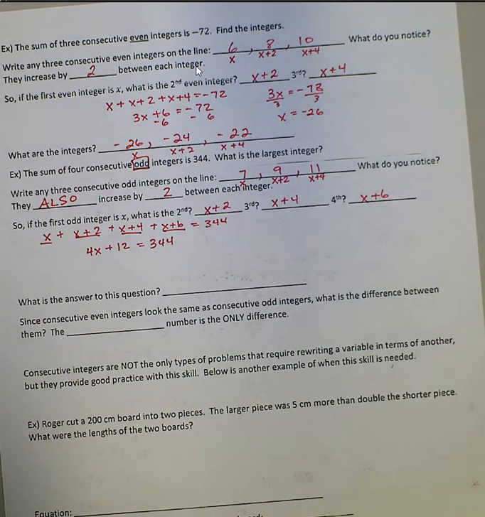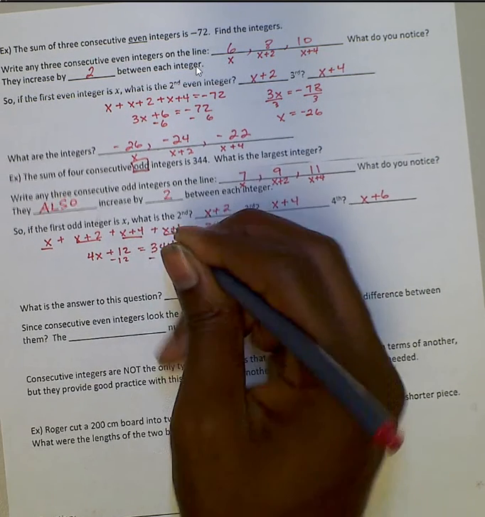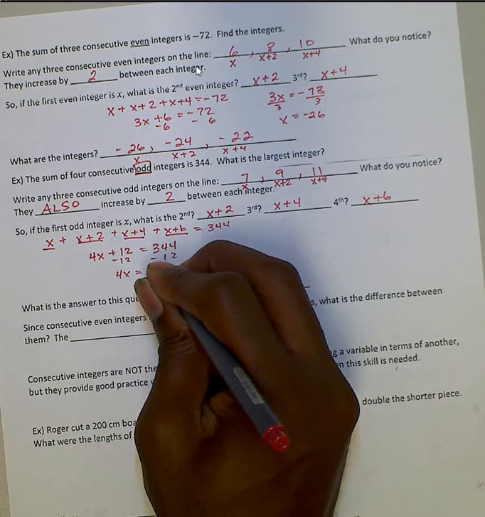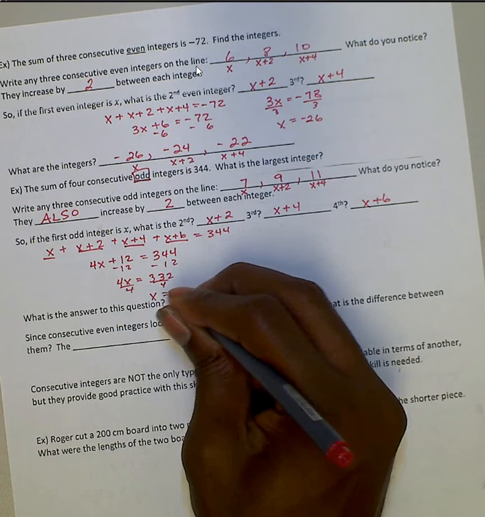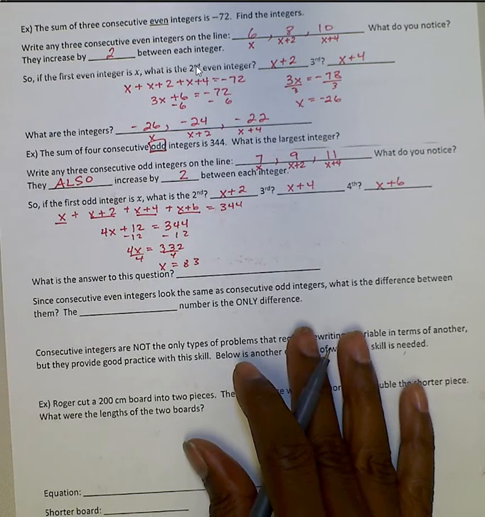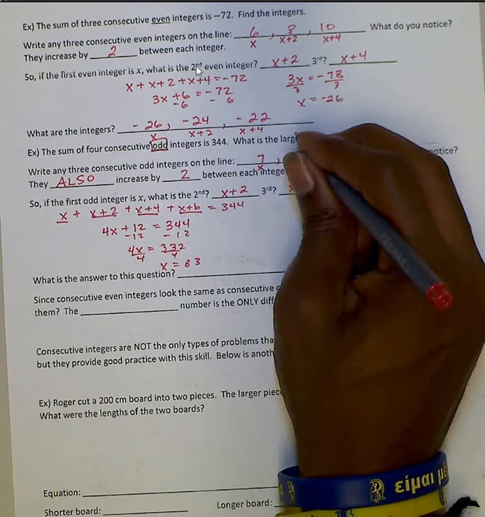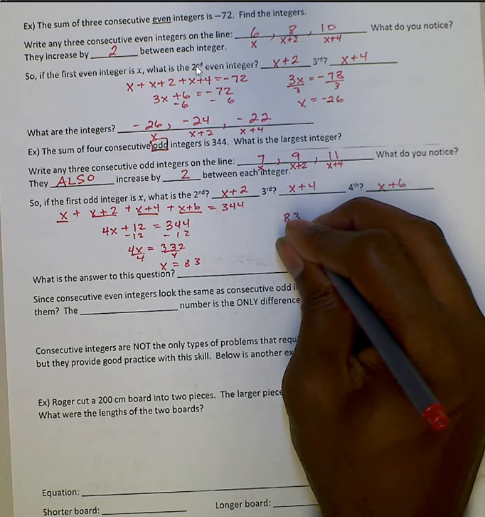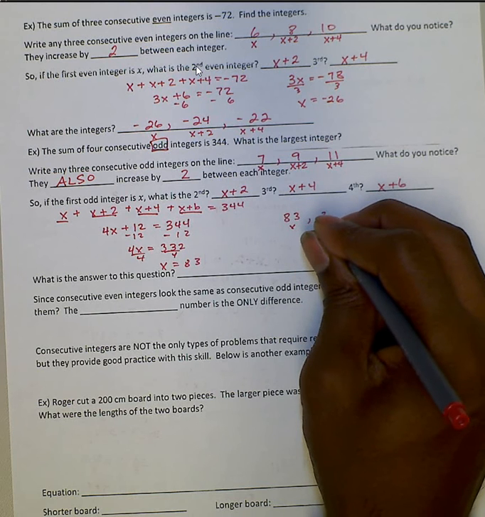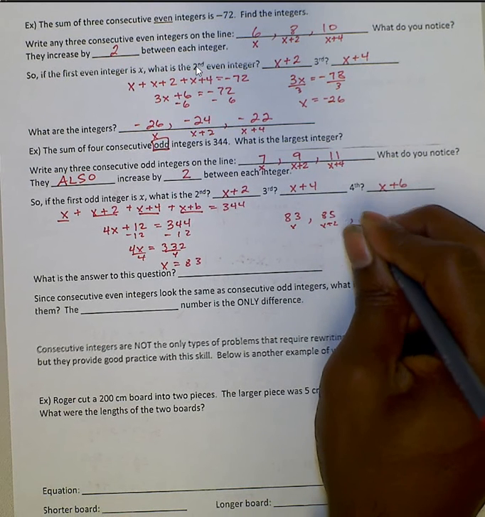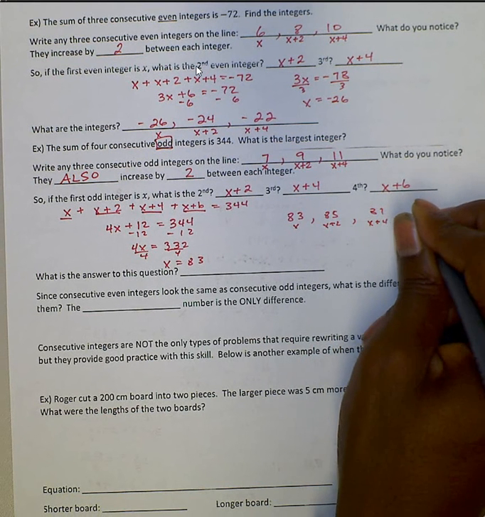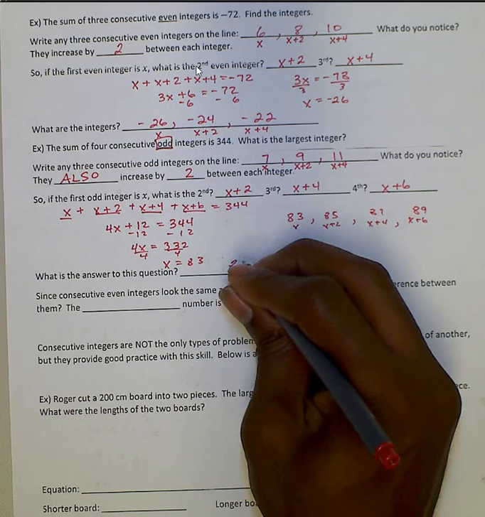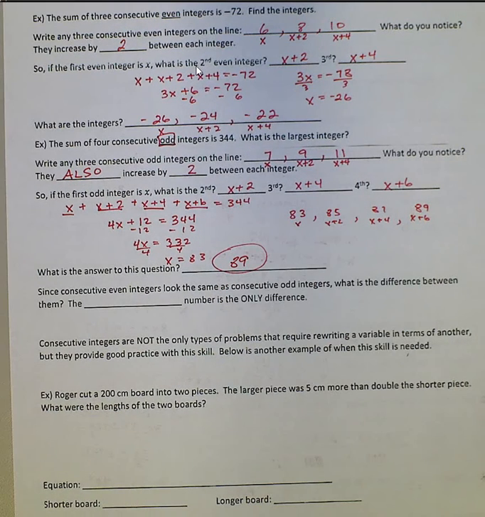Okay, and so now I have an equation to solve. I'll subtract 12 from both sides. 4x equals 332. Divide by 4. x equals 83. Okay, and now it's asked me for the largest integer, and so I'll say 83. That's my first term. That's x. 85. 87. 89. So to answer the question correctly, 89 is the largest integer there.